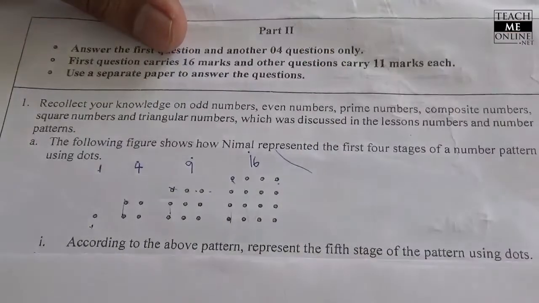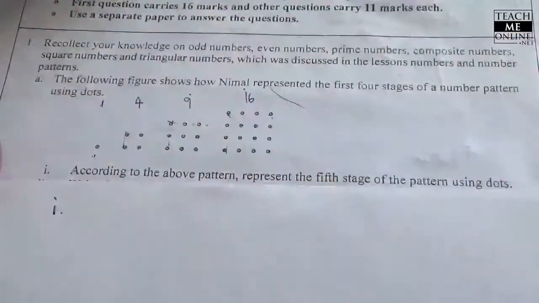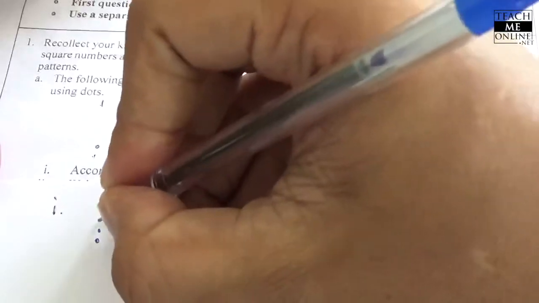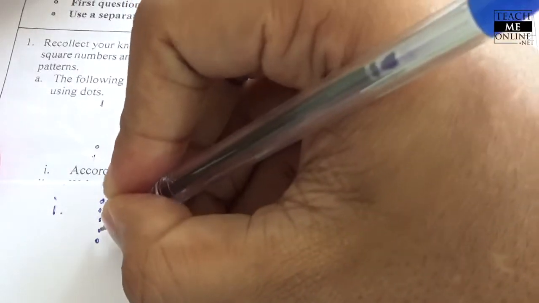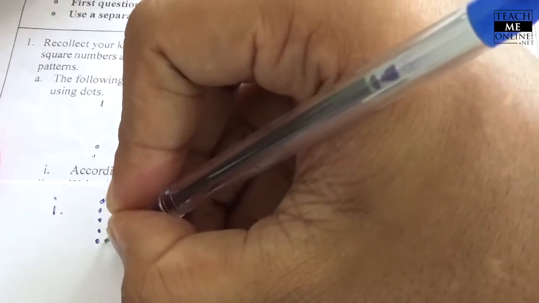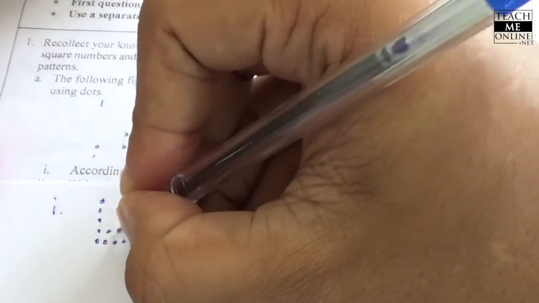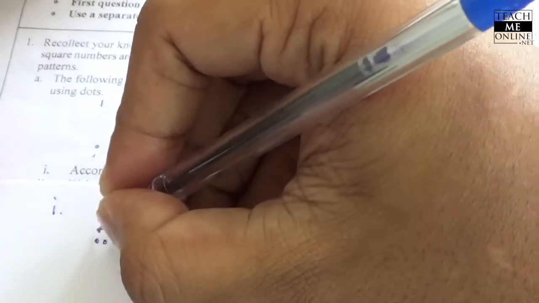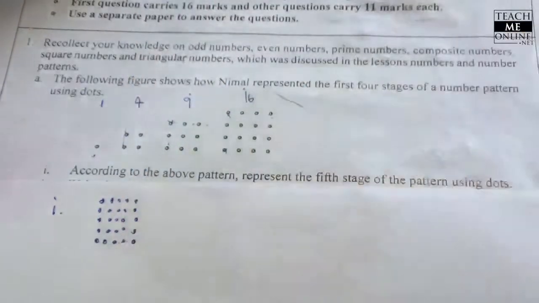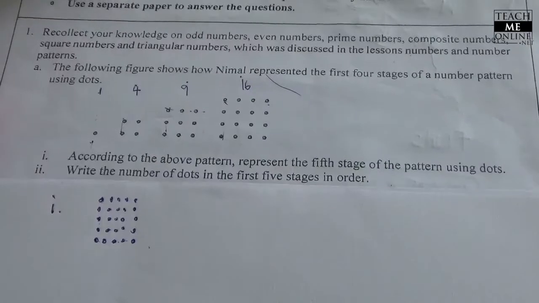So if you go 5 by 5, put part 1 here. It will be 5 dots in 1 column. So like that 5 columns. So 1, 2, 3, 4, 5, 1, 2, 3, 4, 5. It will look something like that.